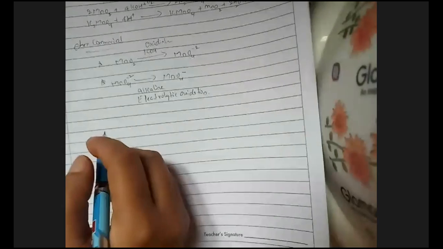Amount only we are preparing. So if we are preparing in bulk amount, we need to go with commercial preparation. If we are preparing in small quantity, that is called laboratory preparation. That is, we are using this method.